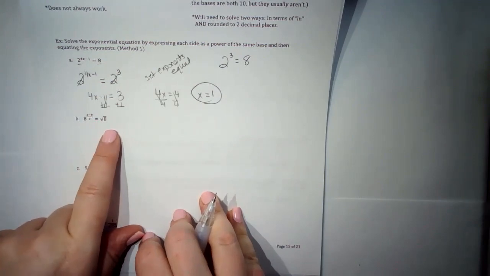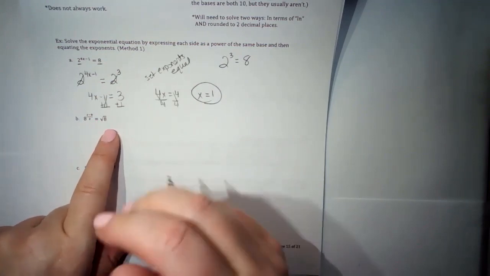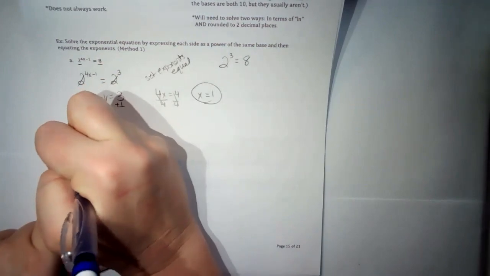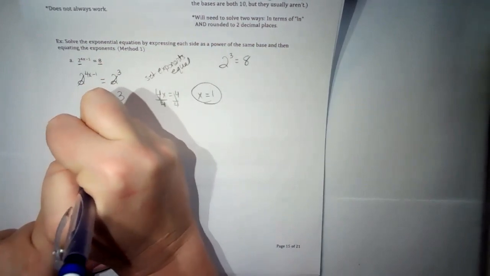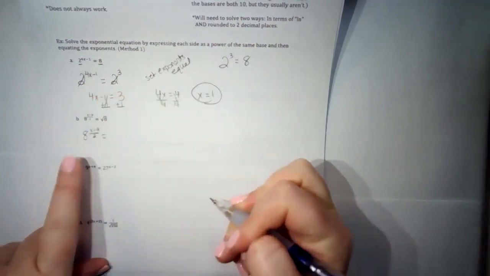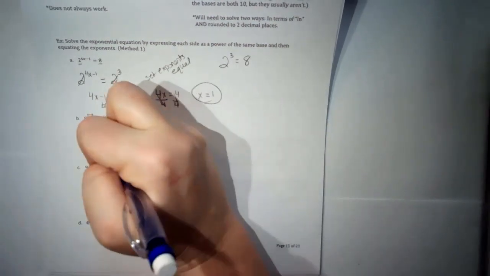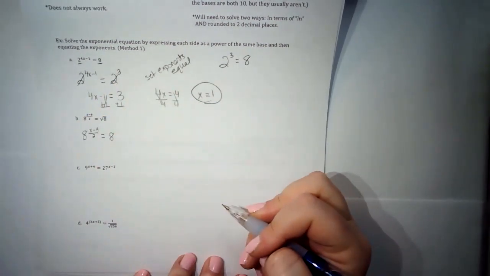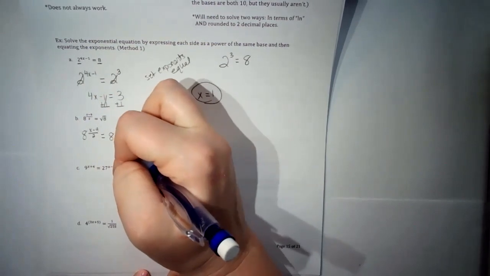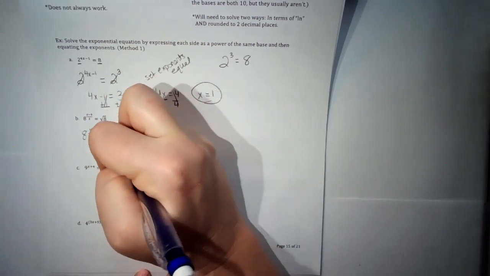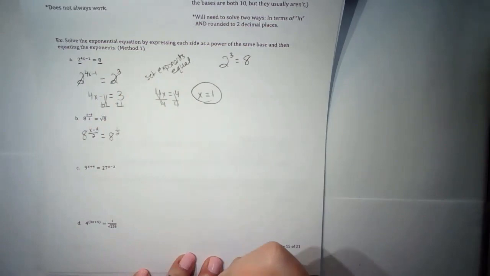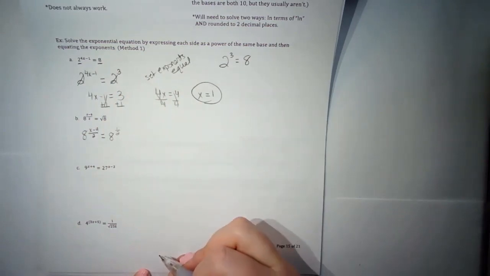What could I do to that right side to change him into an exponent? Yeah, okay, so I'm going to write over the left. And then what I want is an 8 on the right with an exponent. So what kind of exponent is he going to get? 1/2, because he was under a radical.